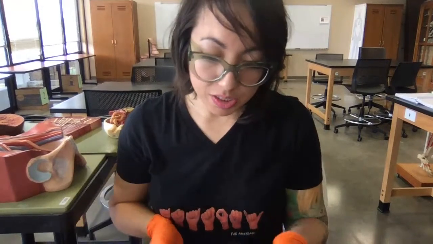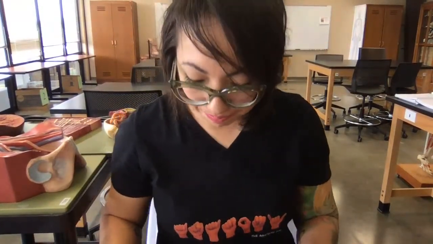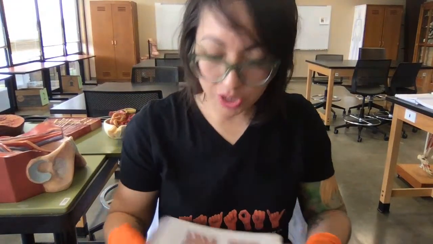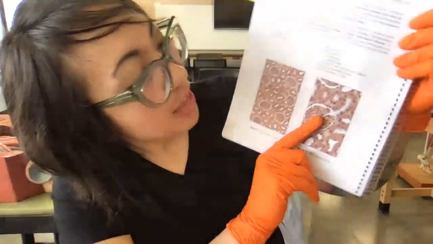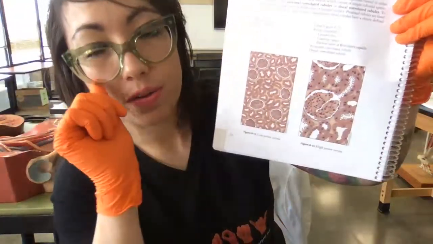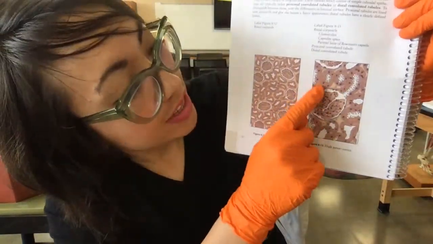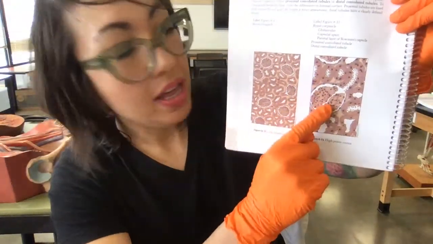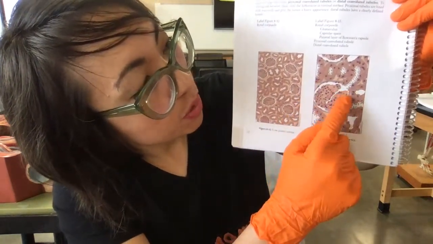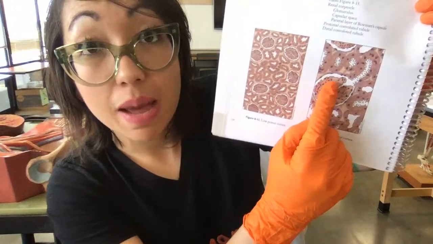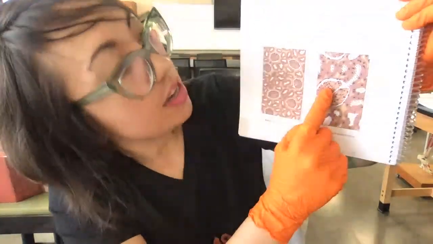Okay, on the next page, just some things I want to point out. On figure 8-13, so this one right here. Remember that the renal corpuscle is this entire structure right here. It's made up of the capsule and the glomerulus. So the renal corpuscle is this outer portion right here. The glomerulus is that ball of capillaries on the inside.